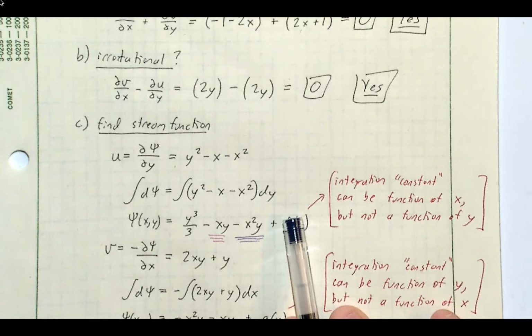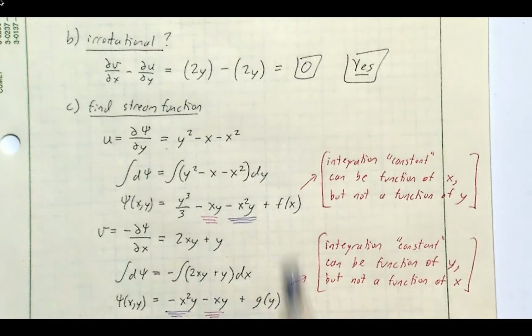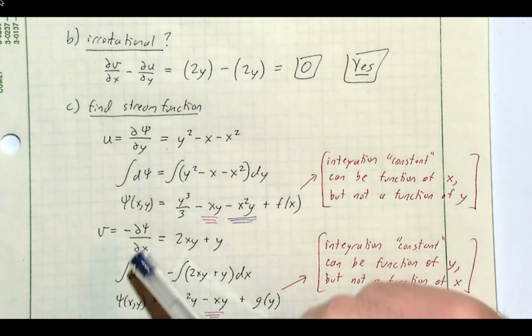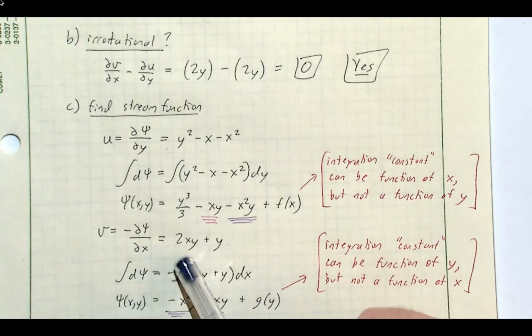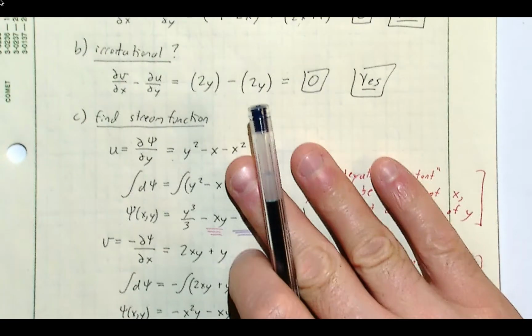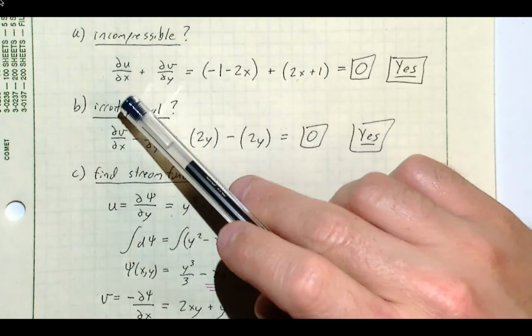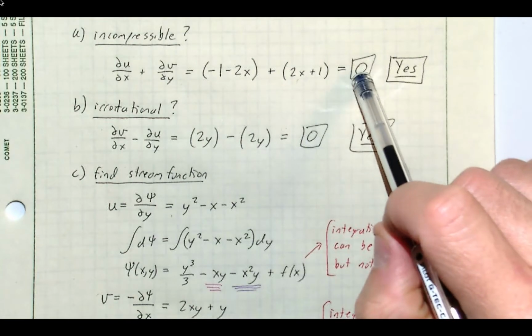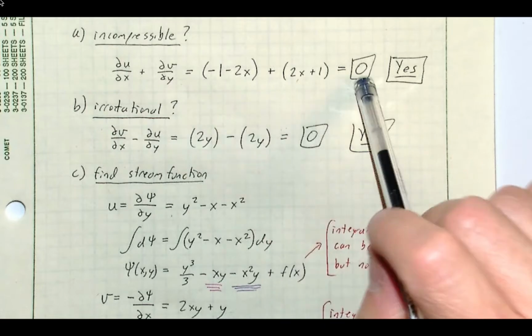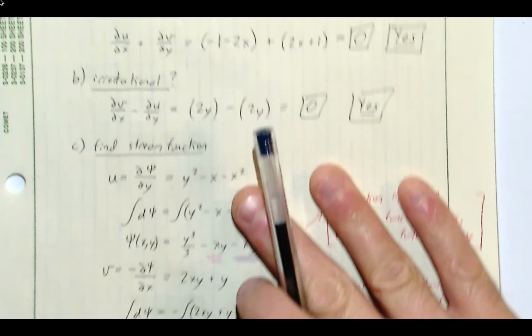Now we do the same thing for the v component, except now we define our v component of velocity, we're really defining our stream function, to be negative d psi dx as v. And the reason we have this is basically this definition ensures that our divergence of velocity equals 0. By this definition of how psi is defined, this is automatically true.